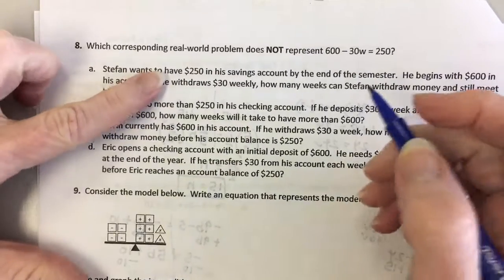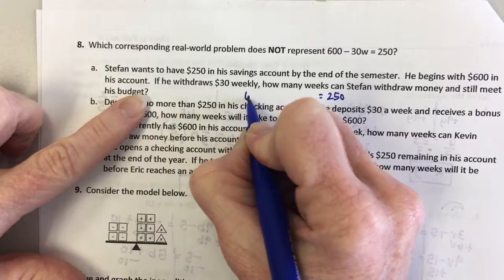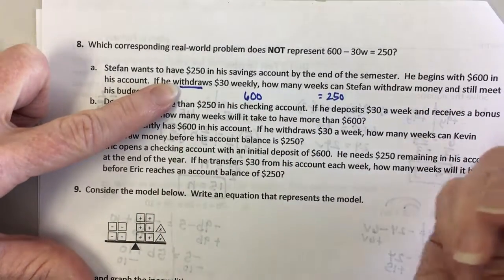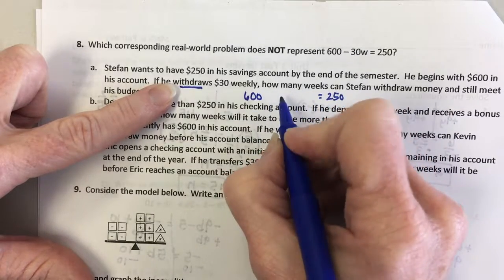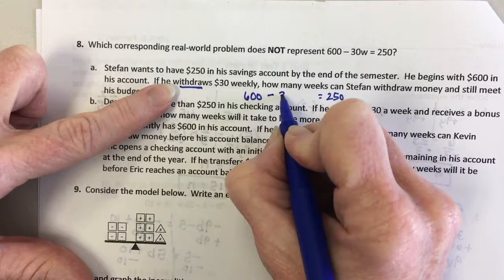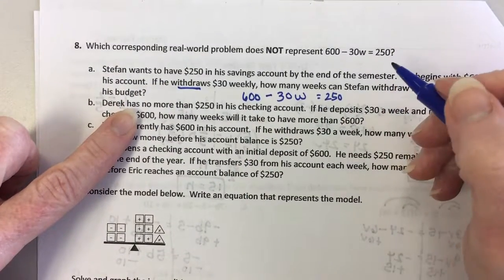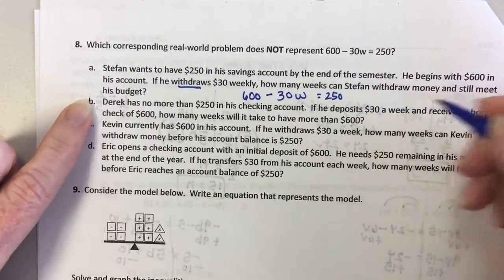Okay, so he wants to end up with $250, so that would equal $250. He's starting with $600, and he's withdrawing, so he's spending $30 per week, and we're trying to figure out how many weeks. So $30 per week would be like 30W, and since we're withdrawing it, it would be minus. So this one is a correct way to represent it. Since we're looking for not, this is not our answer.